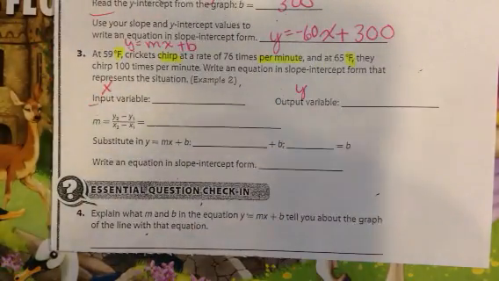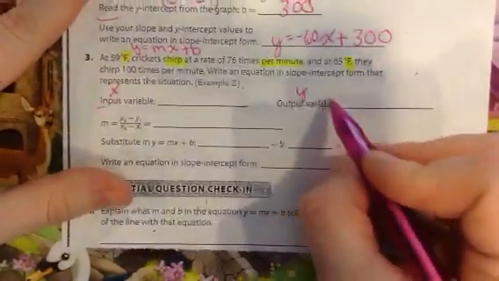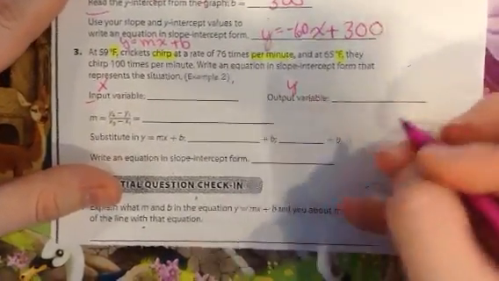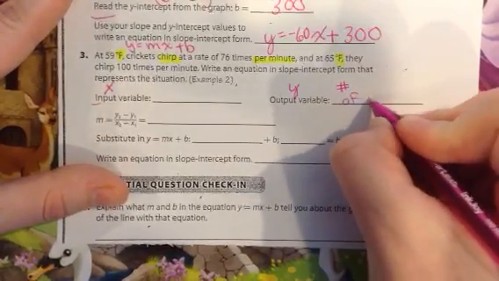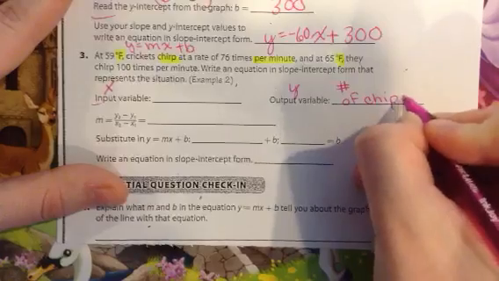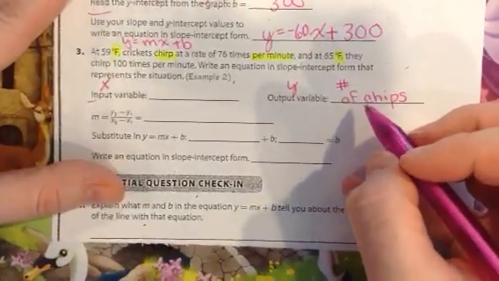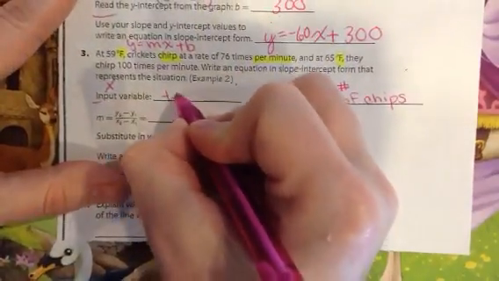So I had to figure out which one depends upon the other. Dependent sometimes is easier to start with. So the number of chirps will depend on the temperature.